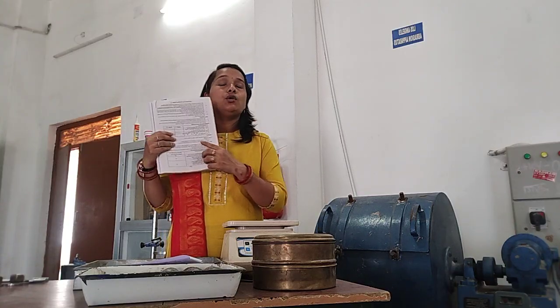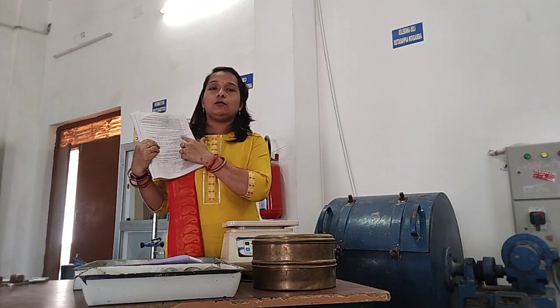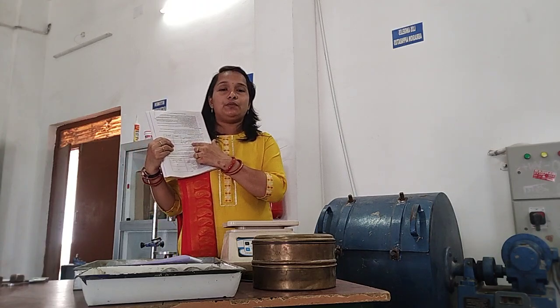Before calculation, the observation sheet has to be completed.